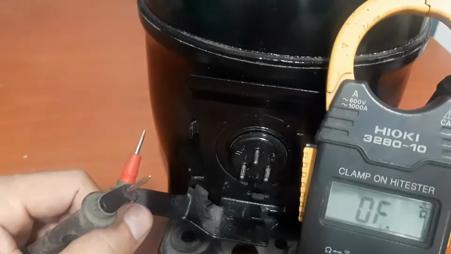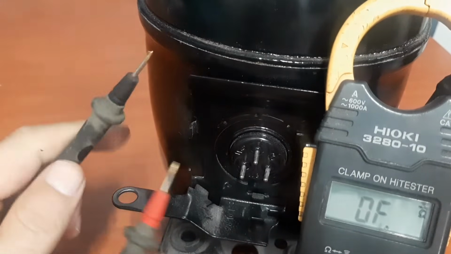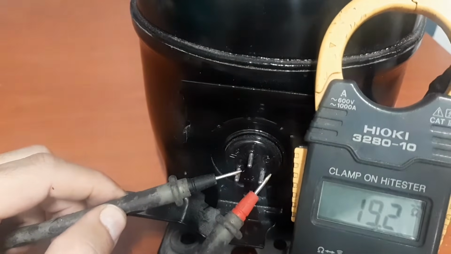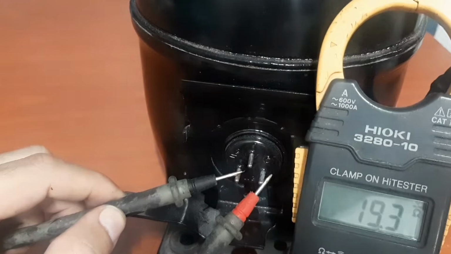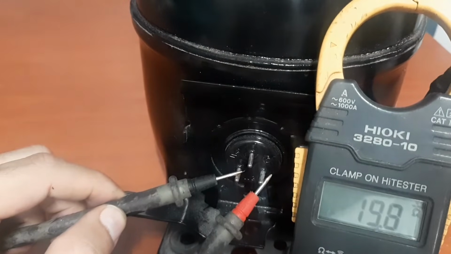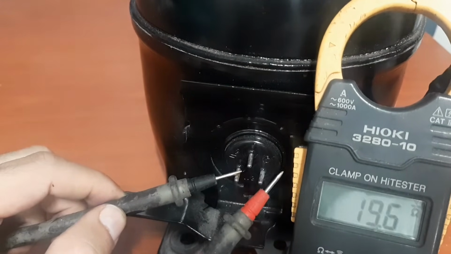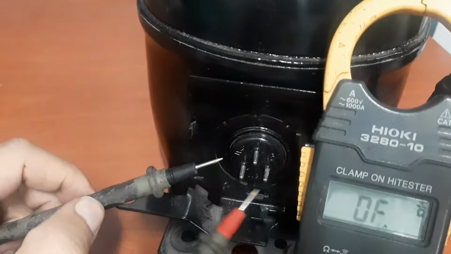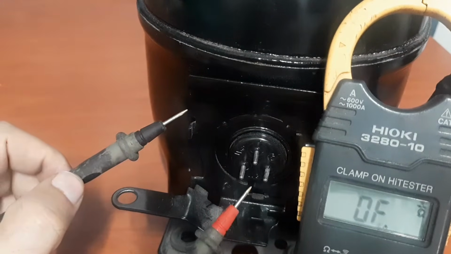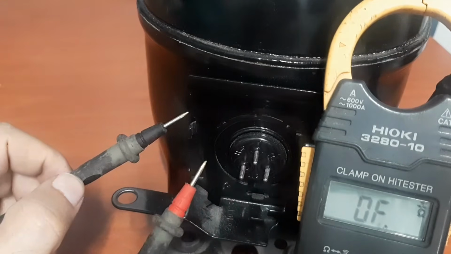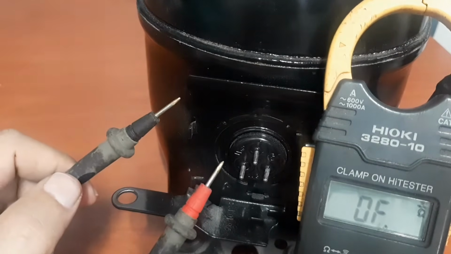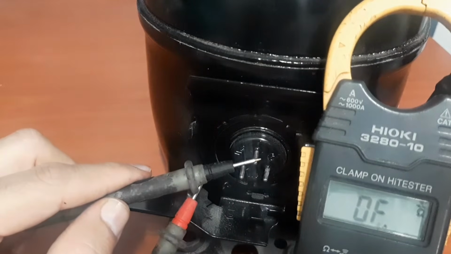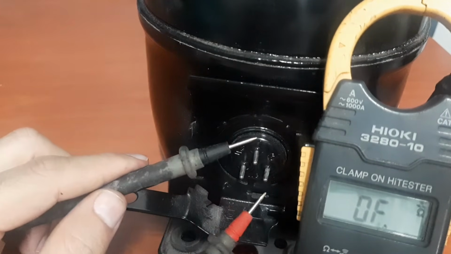So the down one which we have is giving more resistance, and you can see 19.4. So these two we have running and starting. The third one automatically we have common. Now we will check with common. The terminal which has low resistance will be running, and the terminal which has more resistance will be starting. So up is common.